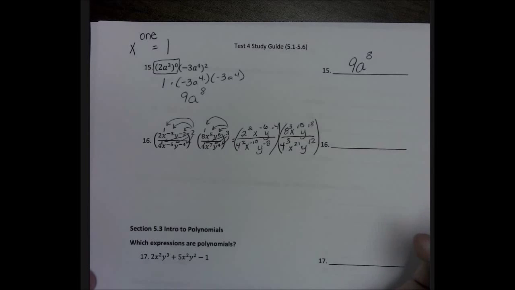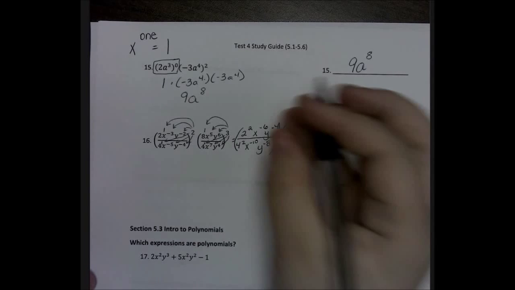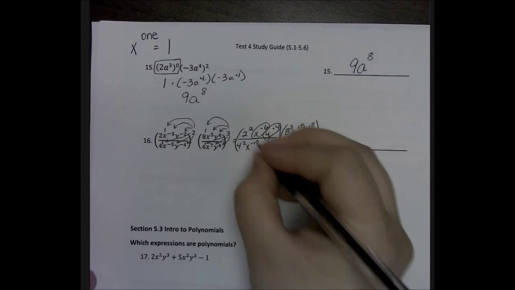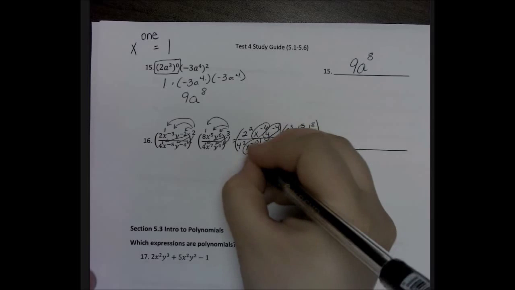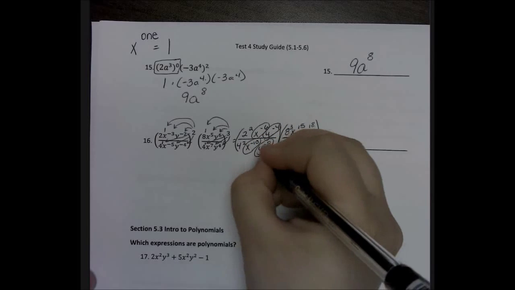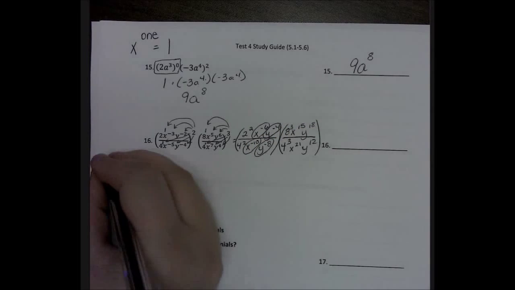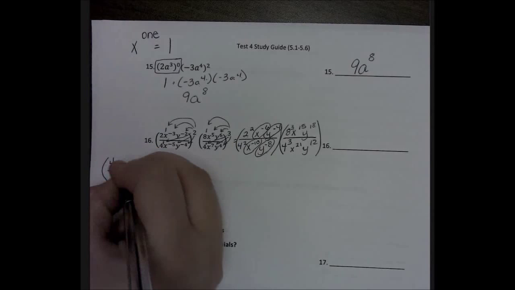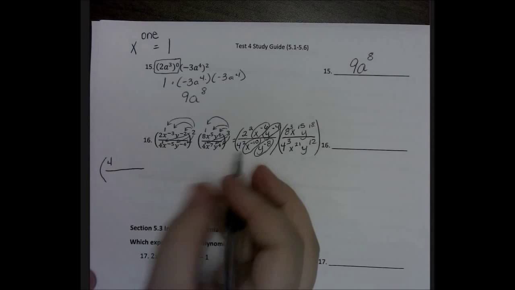Now let's move those negative exponents. And while I move those negative exponents, I'm going to go ahead and evaluate what I have for my coefficients. So 2 to the 2nd power is 4. And then 4 to the 2nd power is 16.